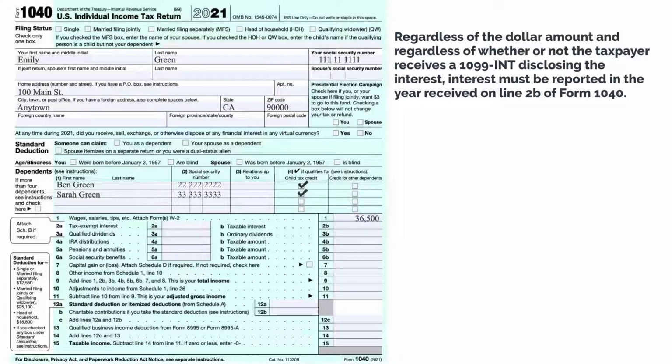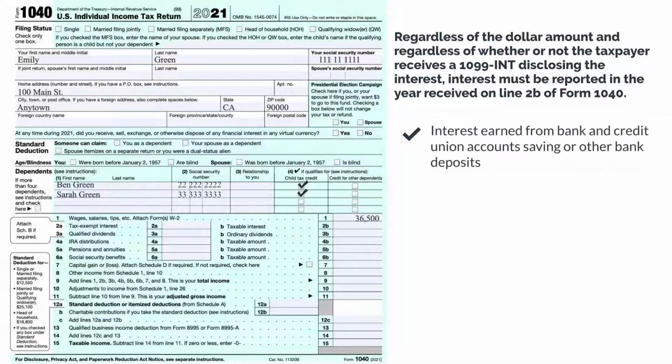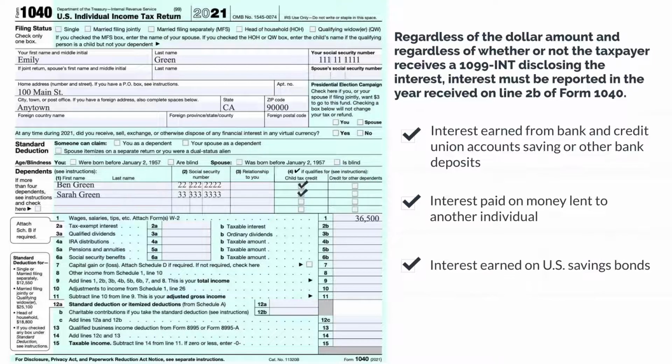Taxable interest includes interest earned from bank and credit union accounts, savings or other bank deposits, interest paid on money lent to another individual, interest earned on U.S. savings bonds, or interest received on tax refunds. Remember that regardless of the dollar amount and regardless of whether or not the taxpayer received a 1099-INT disclosing the interest, it must be reported on line 2B of Form 1040.